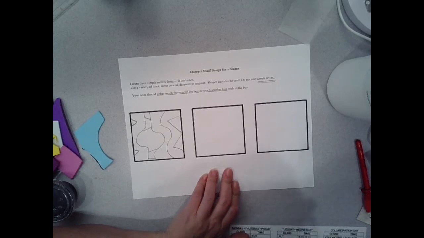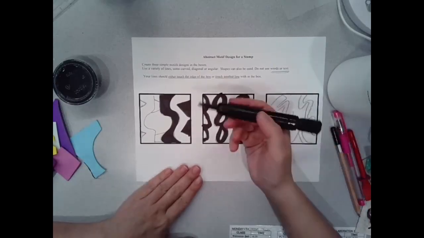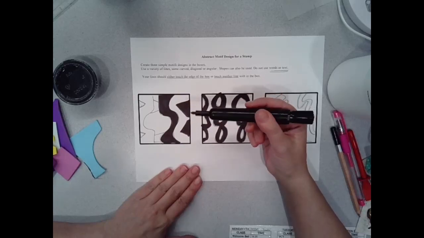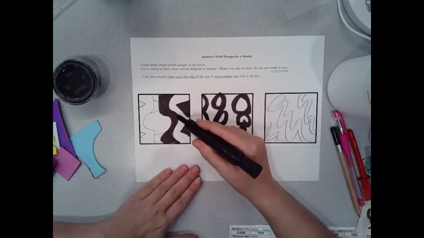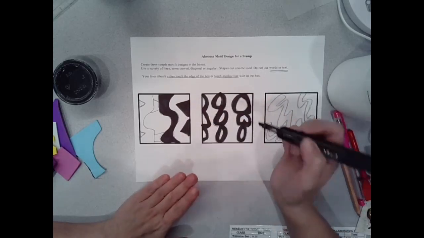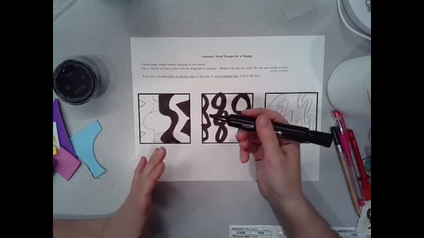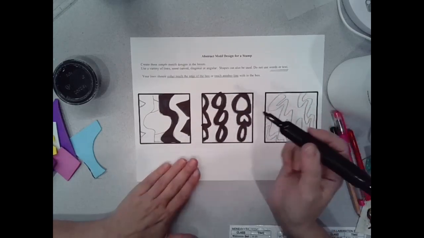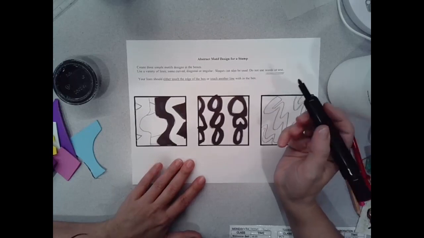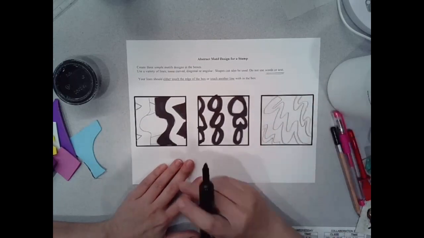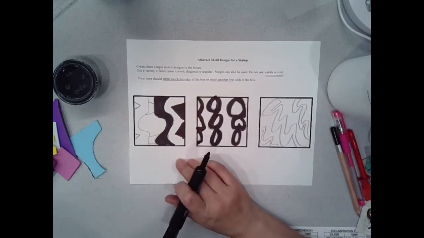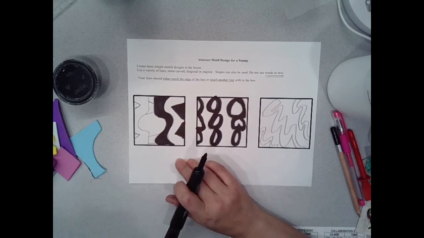Then you're going to take a thick black marker, a Sharpie, and you're going to fill in some of the shapes. You can use a different color than black, but I'm using black so it shows up really clearly for you on the screen. And the interesting thing about this is you are thinking about positive and negative space.